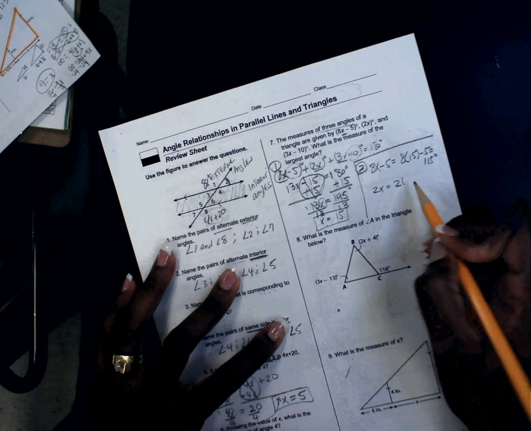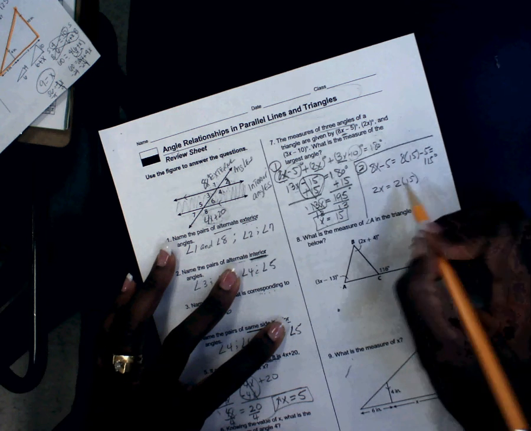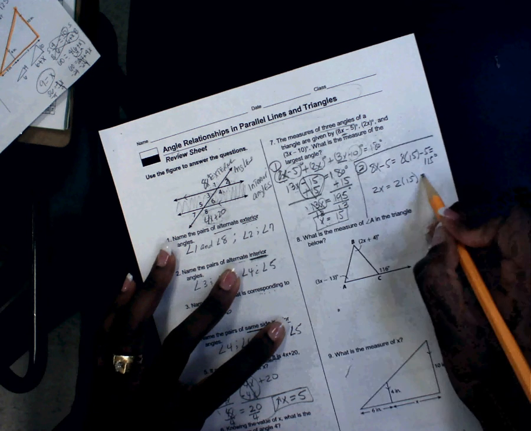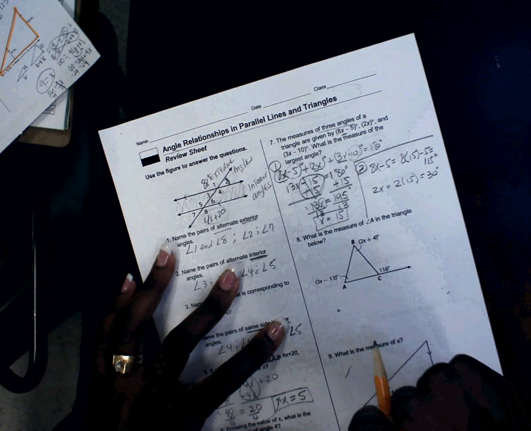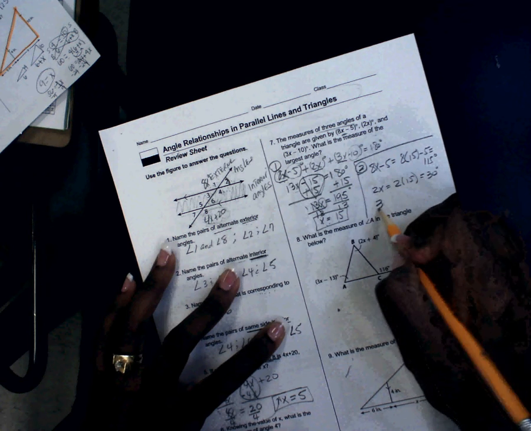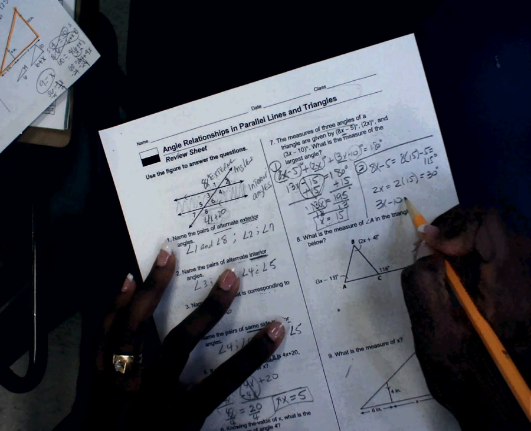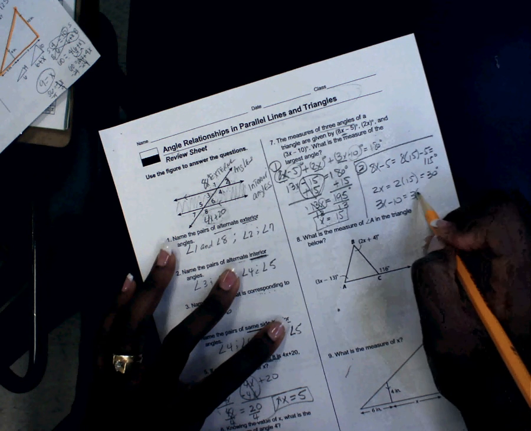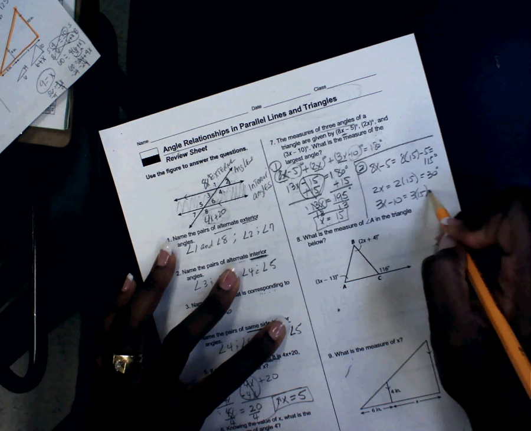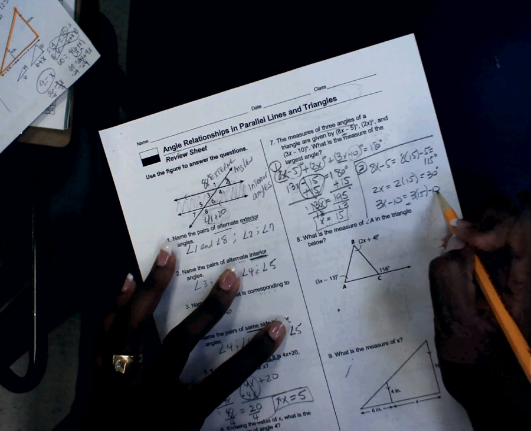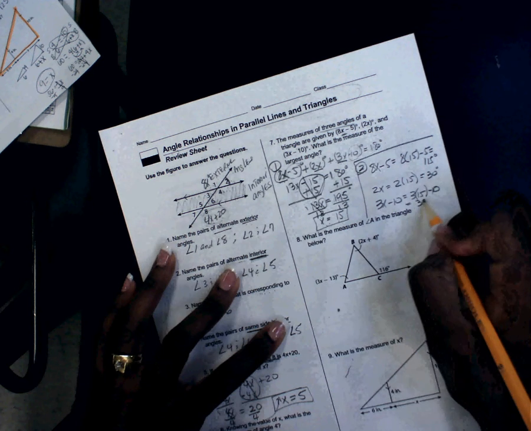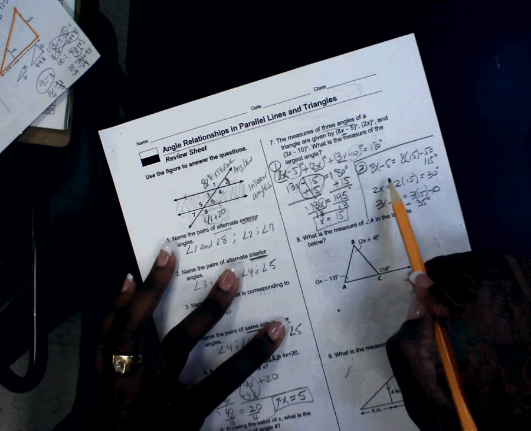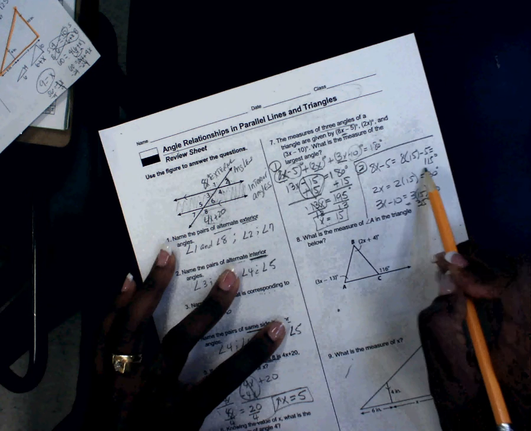It gives us 30 degrees. The last one is 3x minus 10, which equals 3 times 15 minus 10, and that gives us 35 degrees. So the angle that measures 115 degrees is our largest angle.